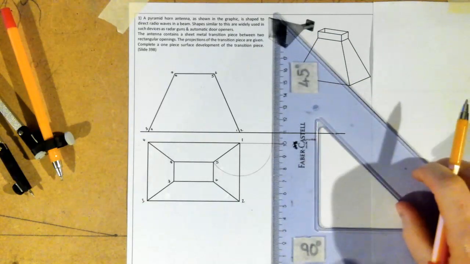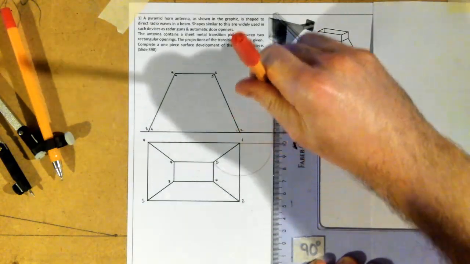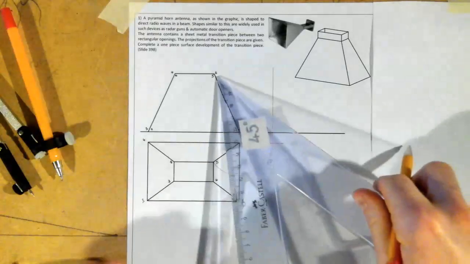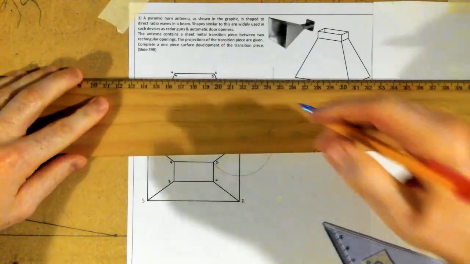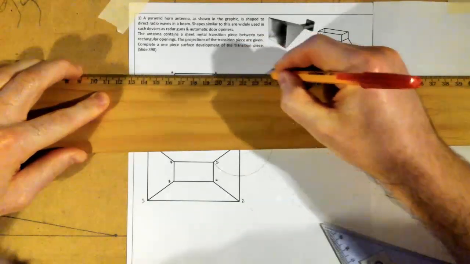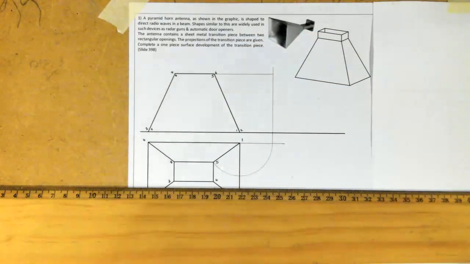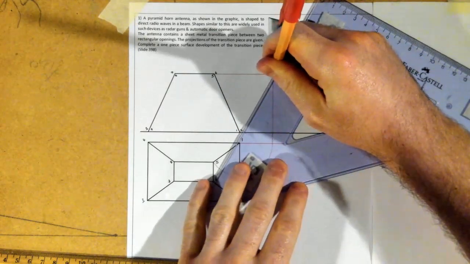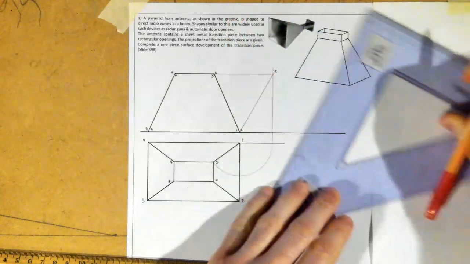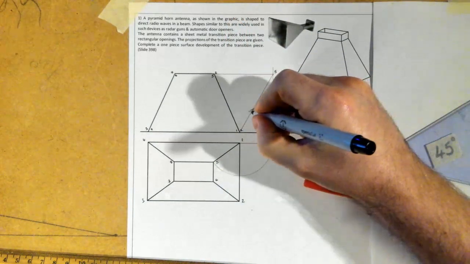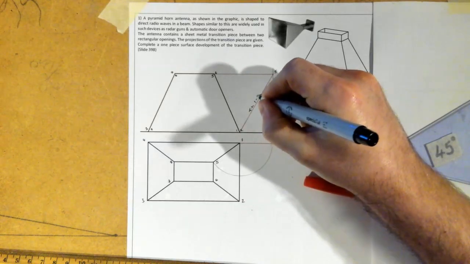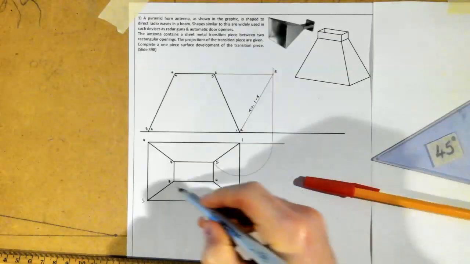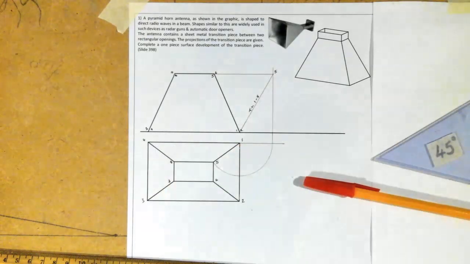And what I need to actually do is I'm going to bring 5 up. And the new position, because remember 5 was up here, the new position of my 5 is actually out here. That is the new position of my 5. And if I join that back to 1, that will give me a true length of the line 1 to 5. That there is my true length of the line 1 to 5, which is the same as 6 to 2, 7 to 3, 8 to 4, or however you want to call it, 4 to 8.